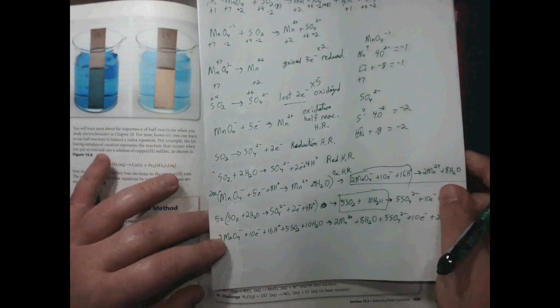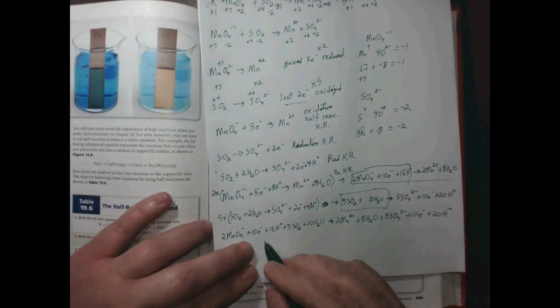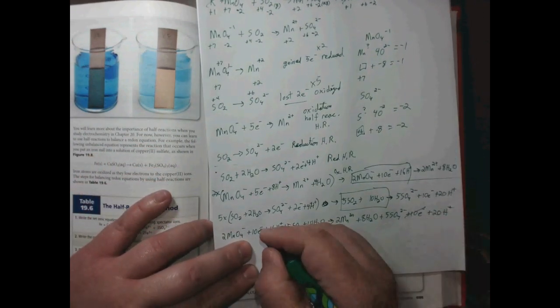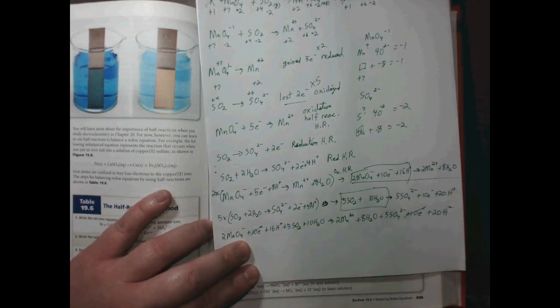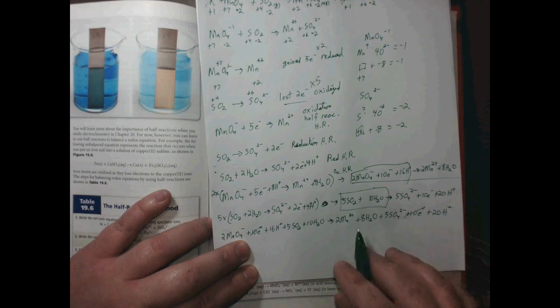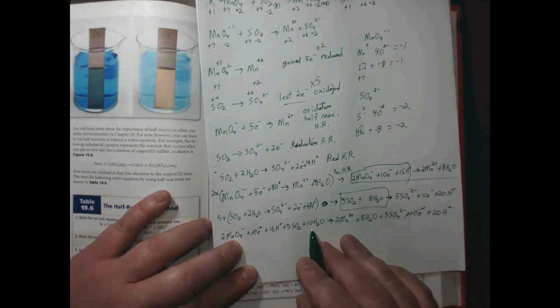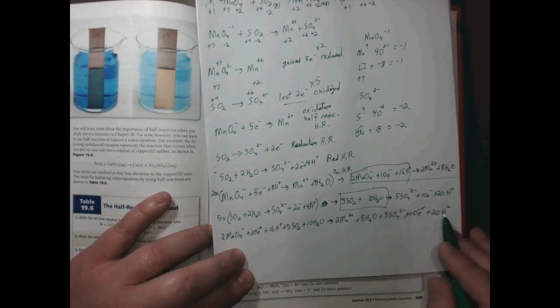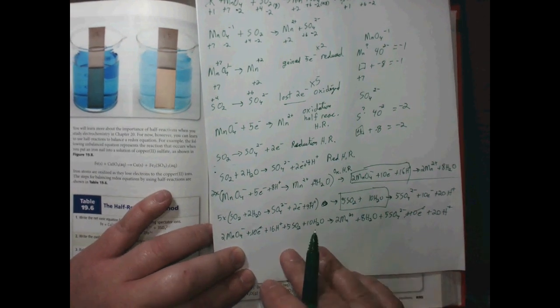Okay? Now we've got to simplify that. So, cancel out what we can. 10 electrons, 10 electrons. Good. You have that balanced. Cancel that out. Alright. 5 SO2s, 5 SO4 2 minuses, 8 waters, 10 waters, 20 hydrogens, 16 hydrogens.